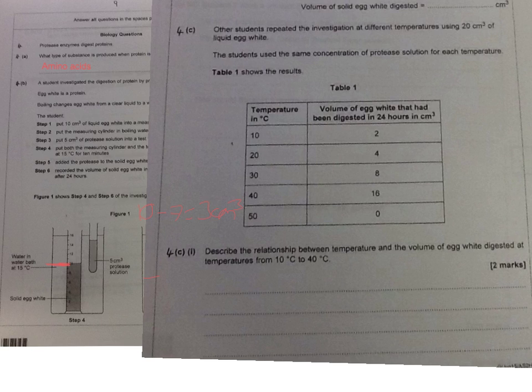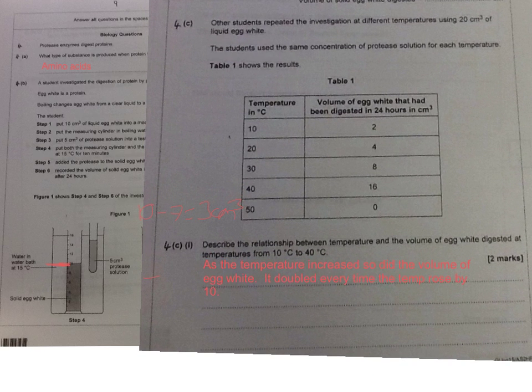So you got 1 mark for saying that there was an increase: as the temperature increased, so did the volume of egg white digested. And then your second mark was for mentioning that it doubles in number each time. So that was quite a nice, straightforward one to get stuck into, not such a complicated set of data. Okay, we'll go over to the next question.